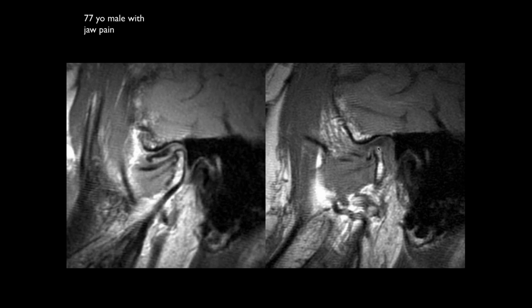Now the condylar head, there is disc between the articular eminence and the condylar head, but this is abnormally decreased translation. So here's a case where we have abnormal anterior displacement of the disc in the closed mouth position. It captures, but there is inadequate anterior translation of the condyle.